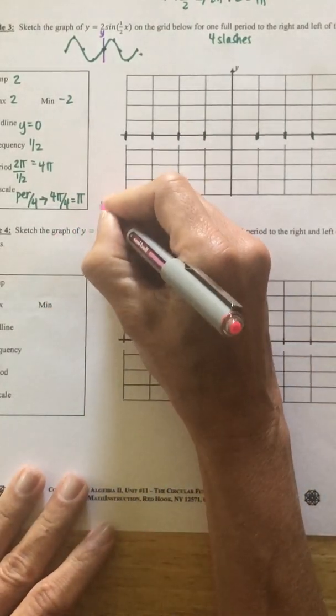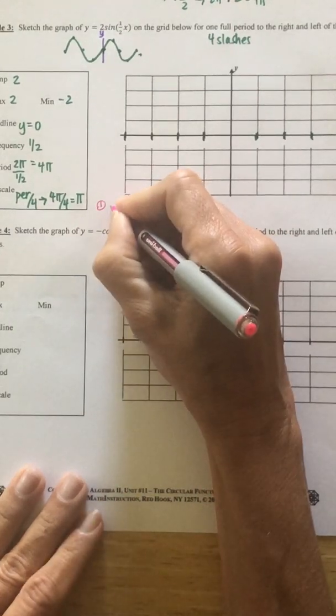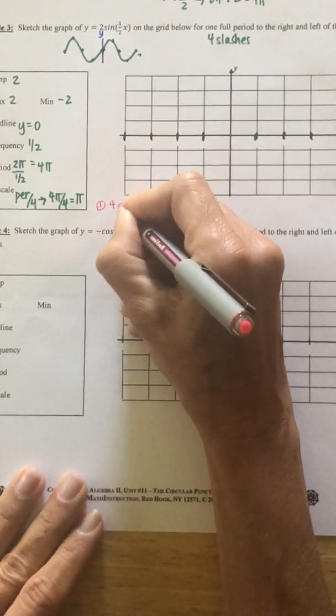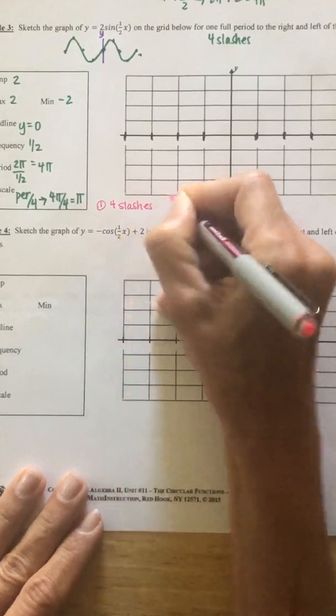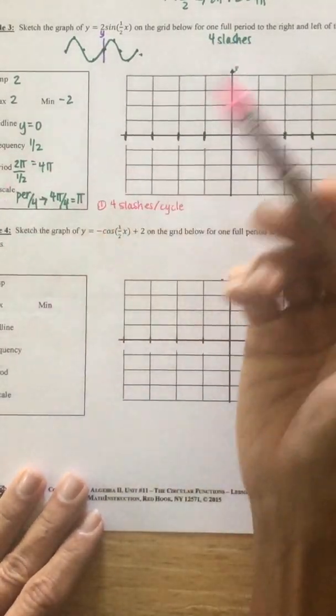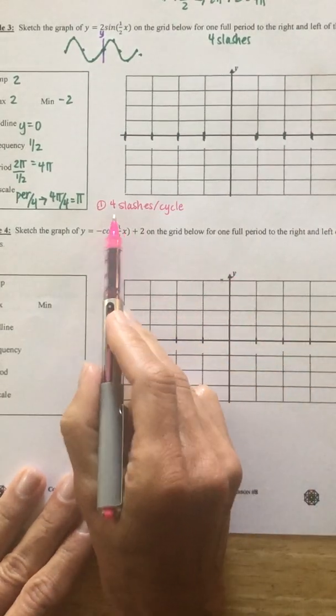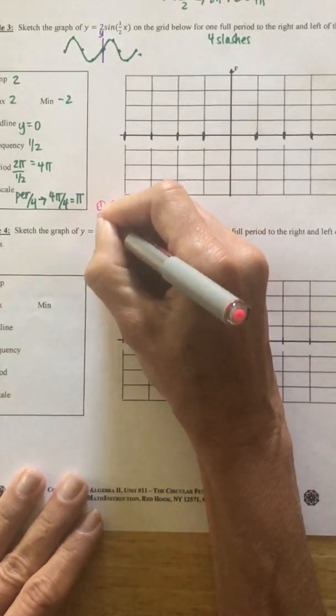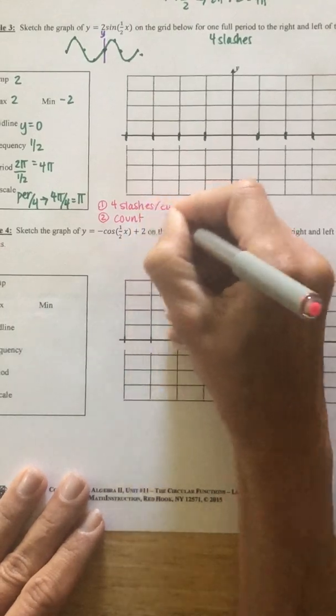Okay, so ready? You're going to do your slashes, 4 slashes per cycle. Depending on how many cycles you're graphing, or what your b value is in the context of the problem, you lay that out. You count by the x scale. That's what we're up to.